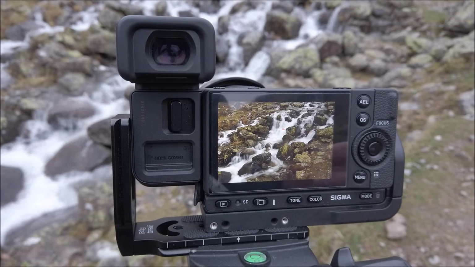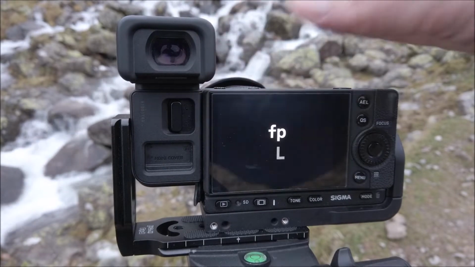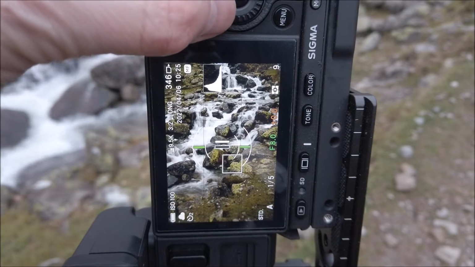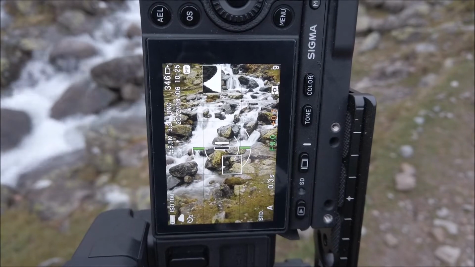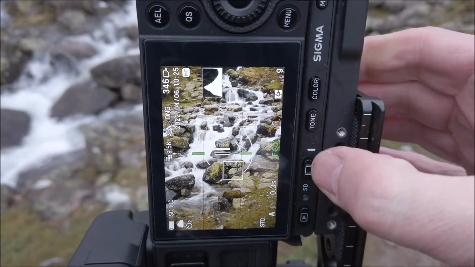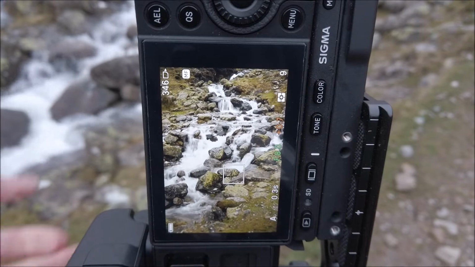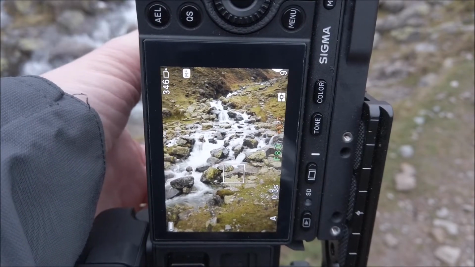So let me try and demonstrate that by changing the orientation of the camera. So now we have the camera in portrait. Let's just brighten the image so that you can see it clearly. And let's do the same compositional exercise. Let's get rid of all this gump. Right. I think we need to come out a little bit. What have we got?